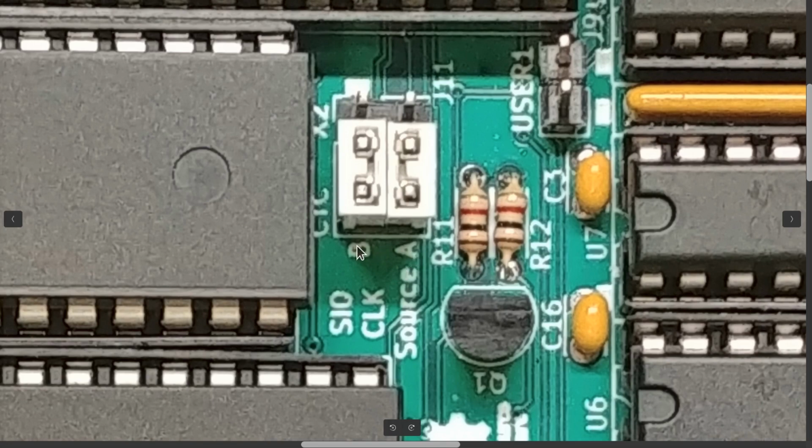You can see an A and a B here. So it says SIO clock source. Where do you want to get it from? You want to get it directly from X2? You put the header shunting this pin here to the one up there. Okay, the pin 1 side of this 2x3 header.